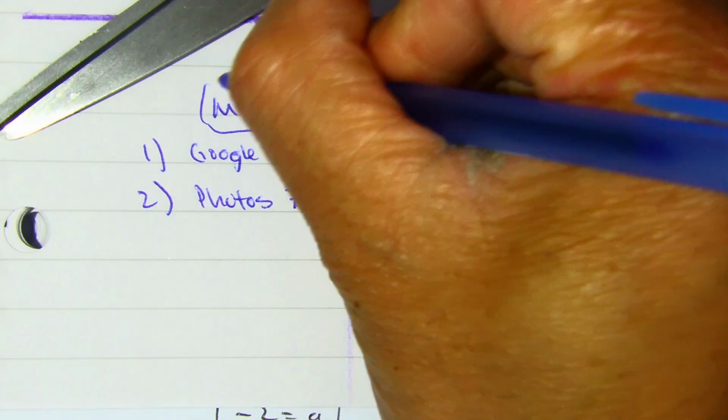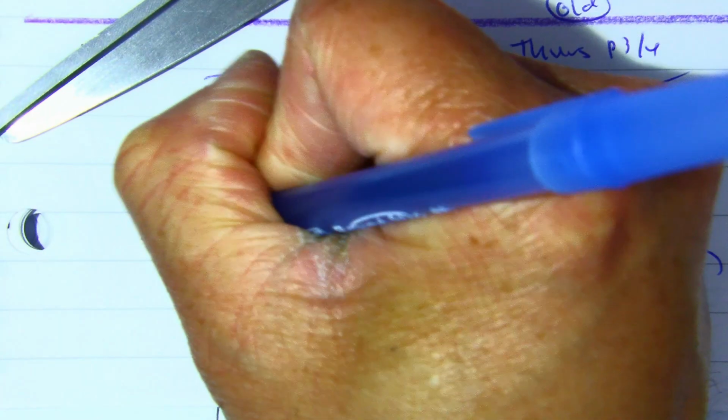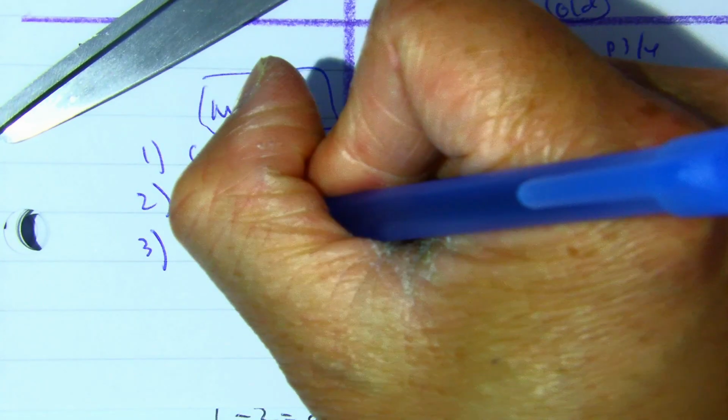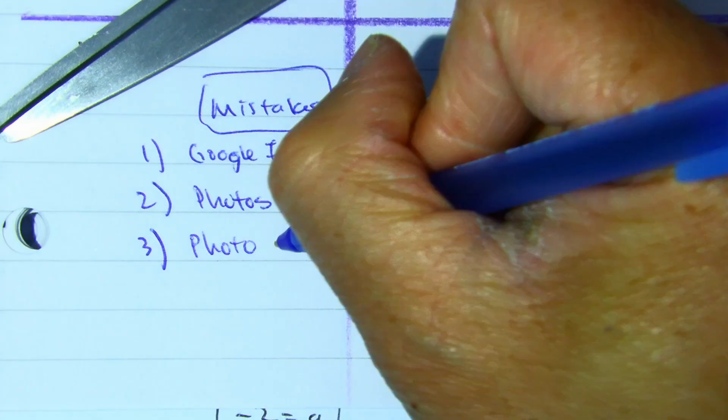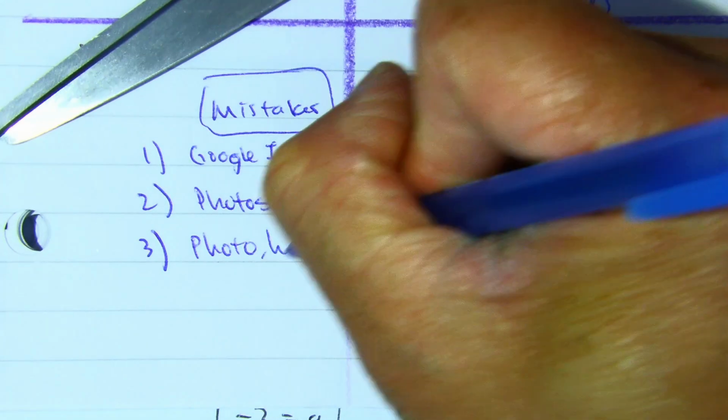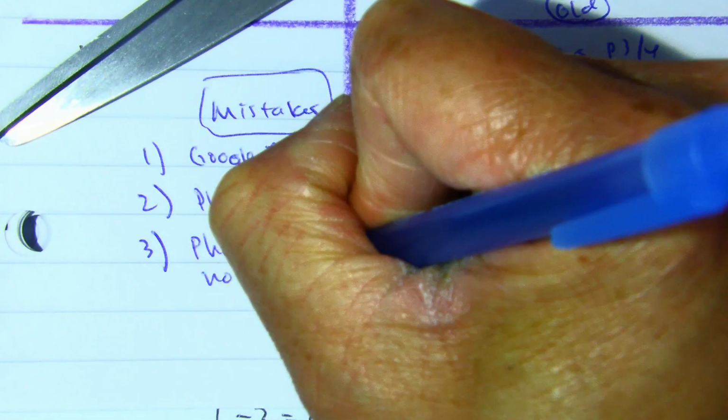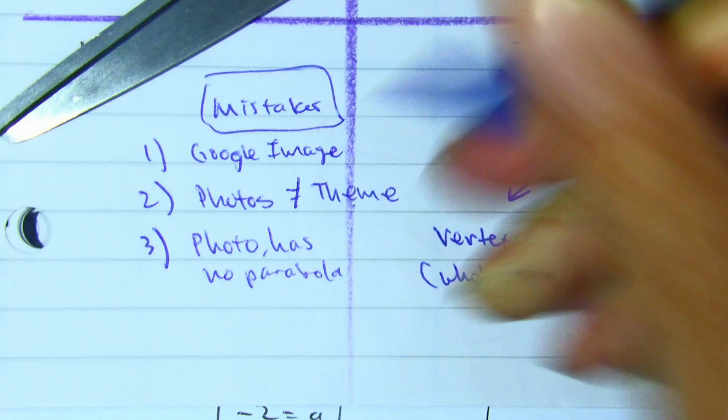Number 3. What else have I been seeing? Oh, your photo has no parabola. Okay, let me just draw a stick figure, and this is what I'm seeing for students, and this should not be yours.